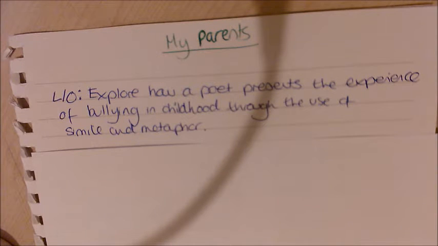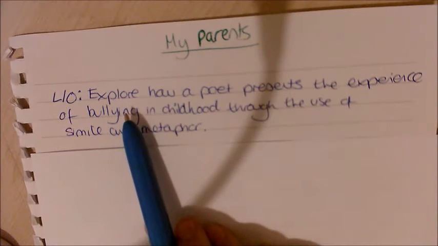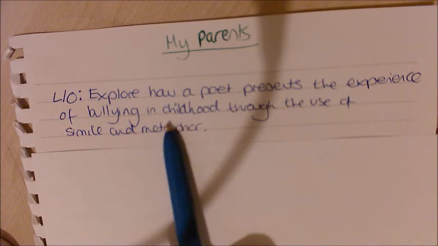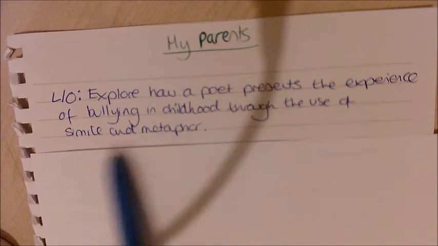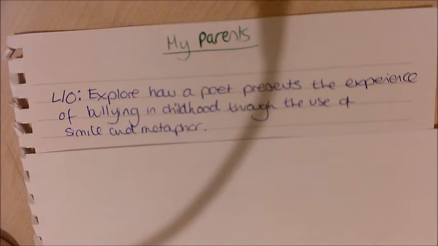Okay, year 10. So we're looking at a brand new poem today. We're looking at a poem called My Parents, and we're going to explore how a poet presents the experience of bullying in childhood through the use of simile and metaphors. That's our lesson objective today.